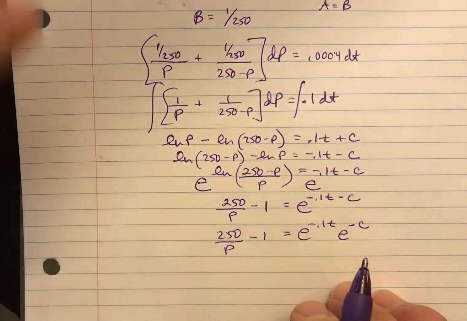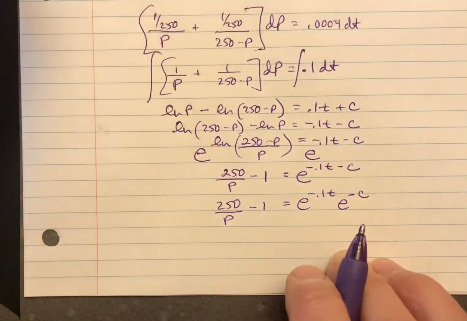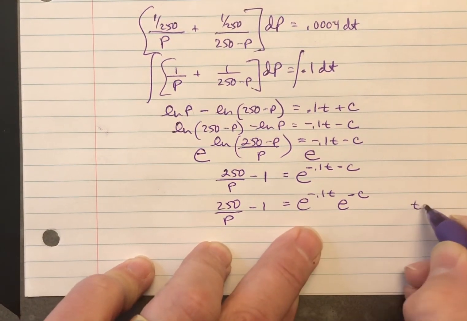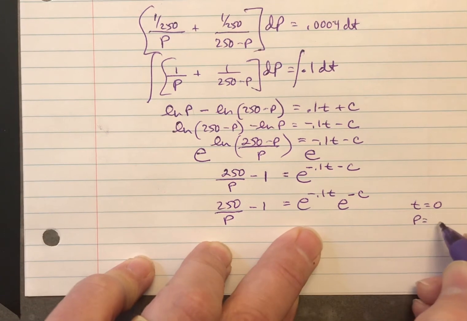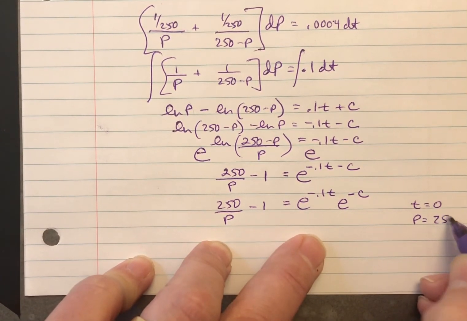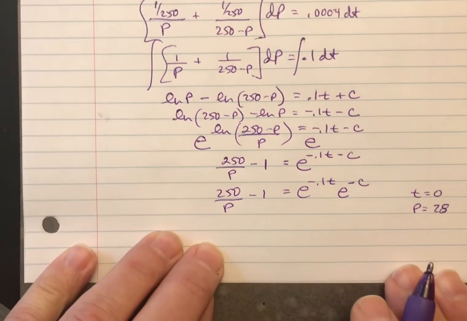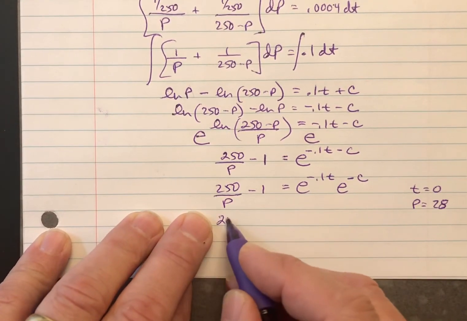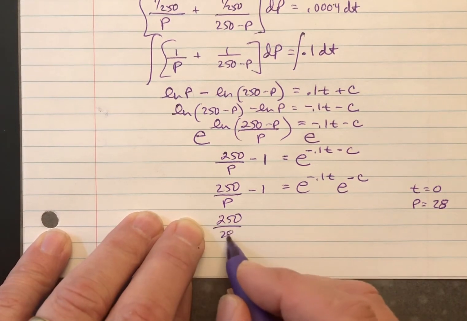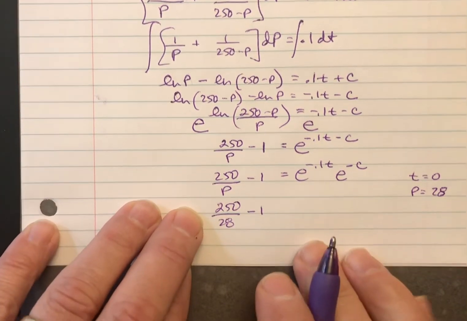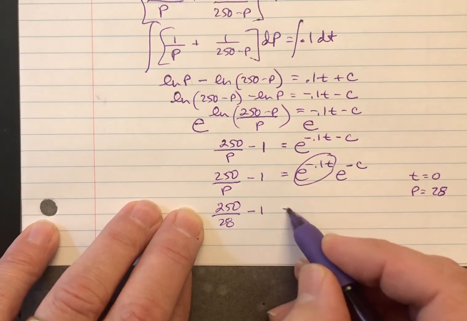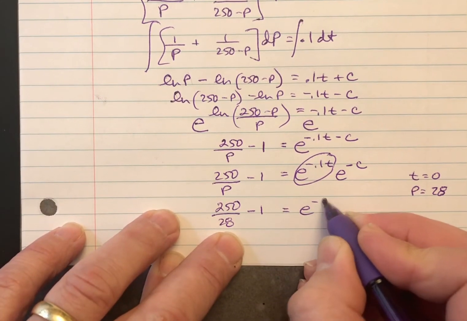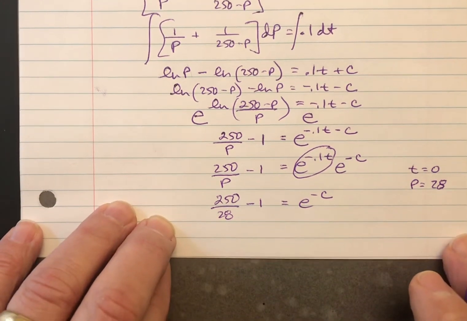Now, we are told in this problem that the number of gorillas at the very beginning was equal to 28. So when t equals 0, P equals 28. And so now, if I take 250 over 28 minus 1, this gives me e to the minus C power.